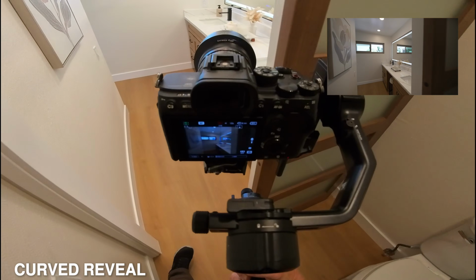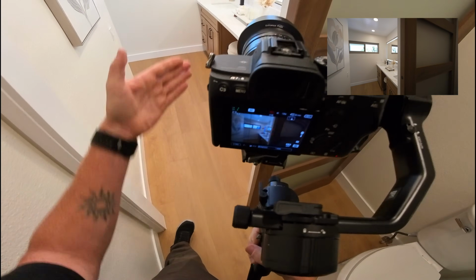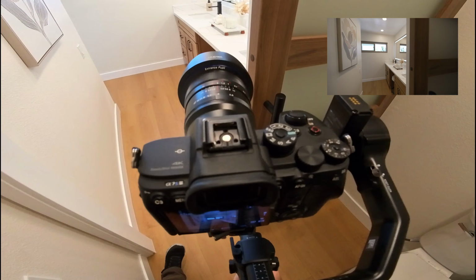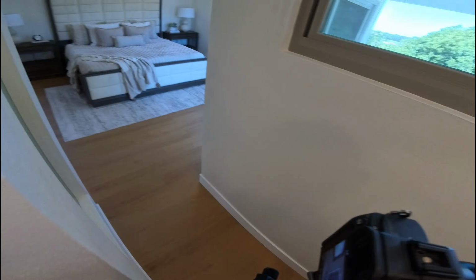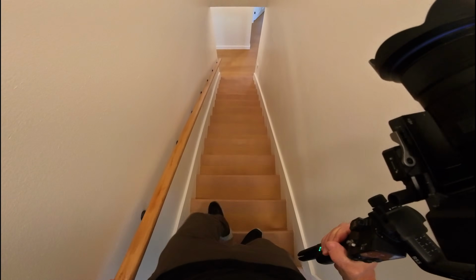Just doing a twisting in. I'm twisting my hands as I walk in. Just like that. And so that's it for all of the interior wide shots. So we're gonna head out to the backyard.